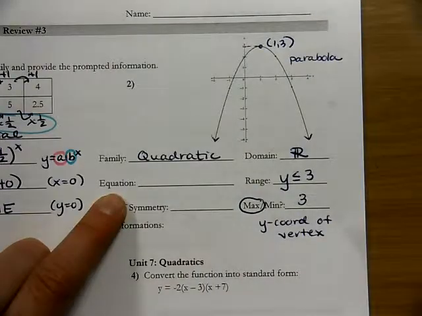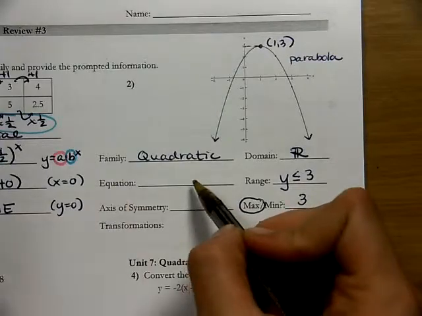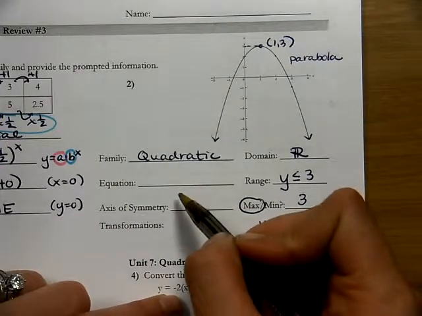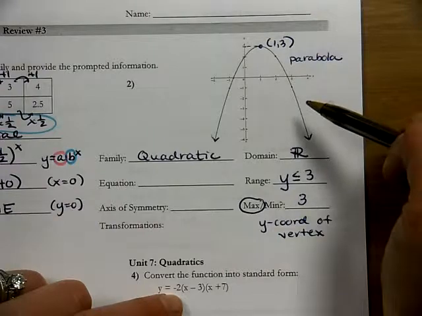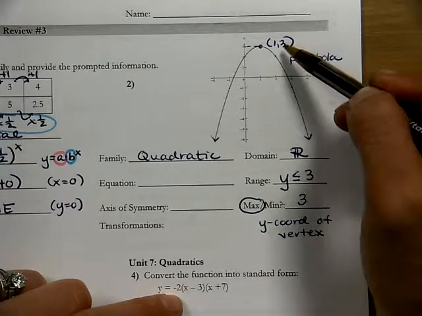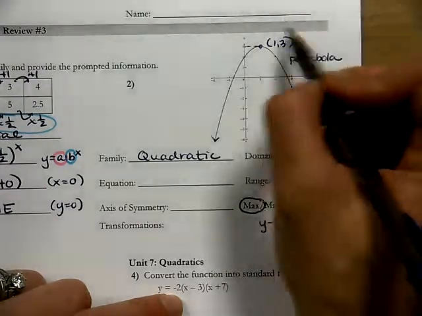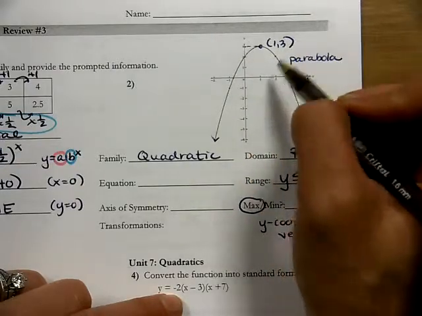The equation, we can write the equation in a couple different forms. We have vertex form, intercept form, and standard form. When I look at an equation or a graph, in order to write the equation in vertex form, I need the vertex and the a value. I got the vertex. We can find the a value by making a table.